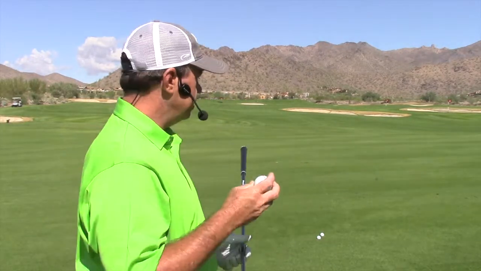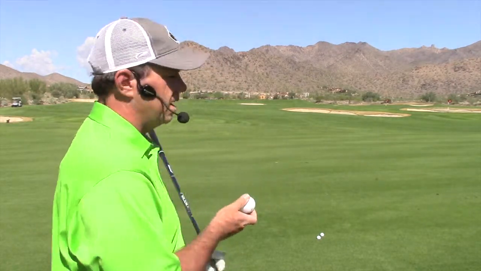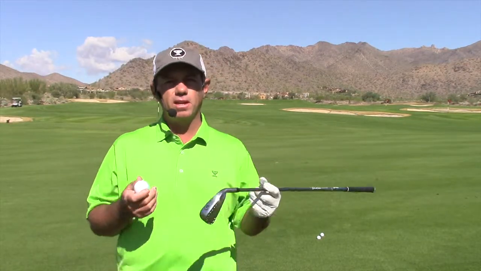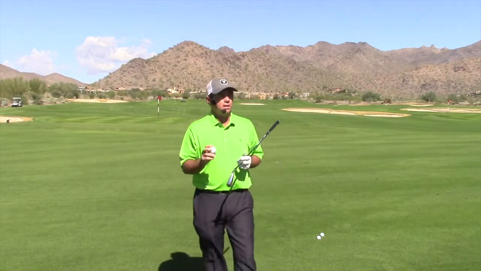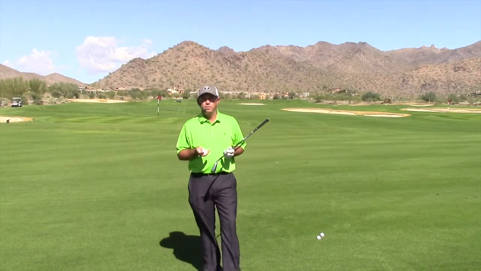And then the turf condition is another influence. Temperature can be an influence. So when I started out the session here, I wanted to explain to you that there is a ball flight control that we're trying to achieve. Well, why would we want to hit a fade or a draw?